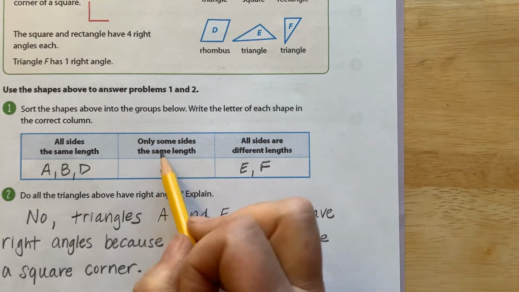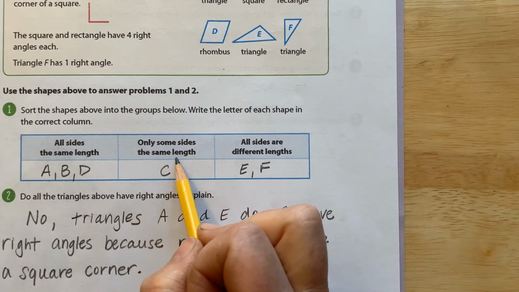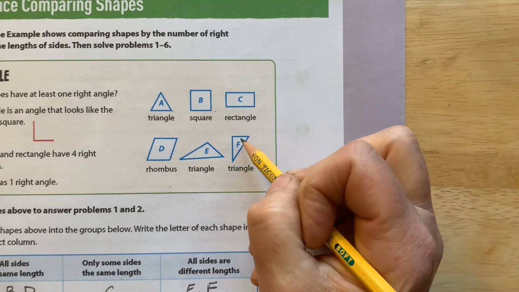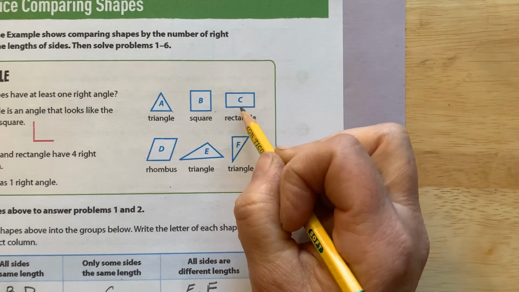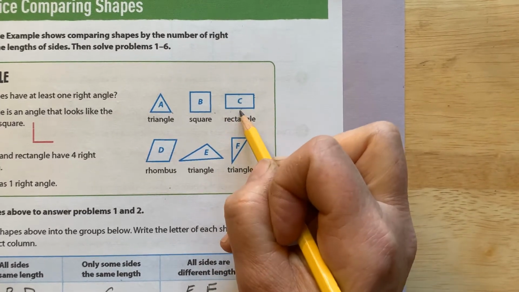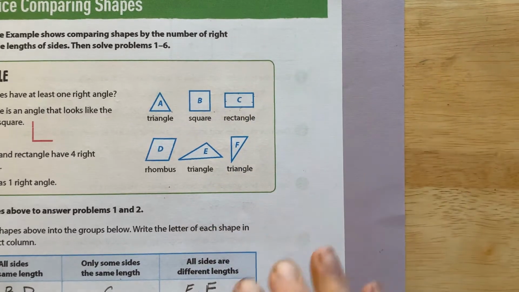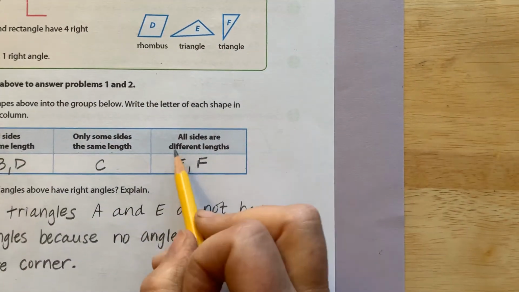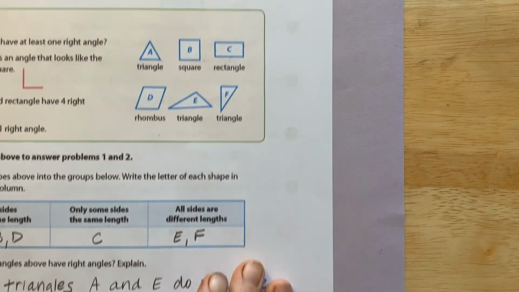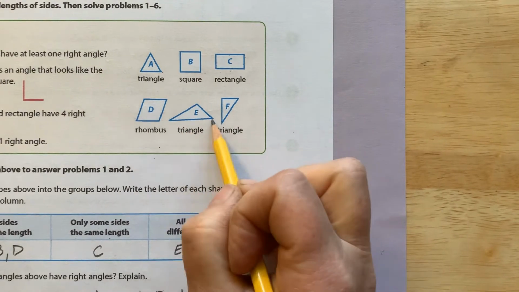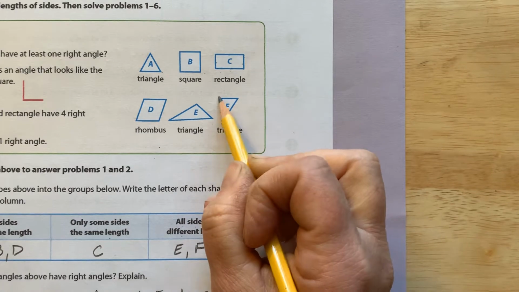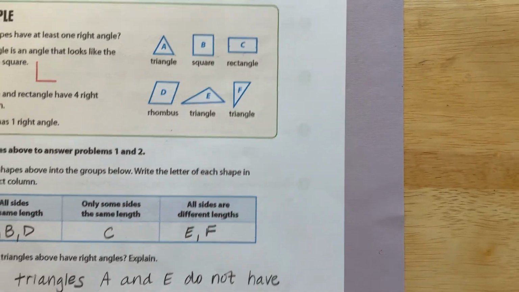Then they had you find a shape with only some sides the same length. That means some of the sides are the same and some are different. So notice that rectangle C. We've got 2 long sides and 2 short sides. The long sides are the same and the short sides are the same. And then in our third column, all sides are different lengths. So that means in this one, E, our triangle, has 3 sides, but they're all different. And F has a triangle with all sides that are different.